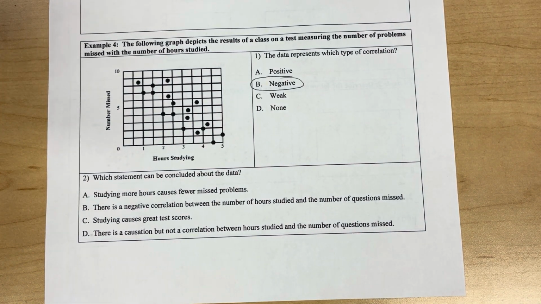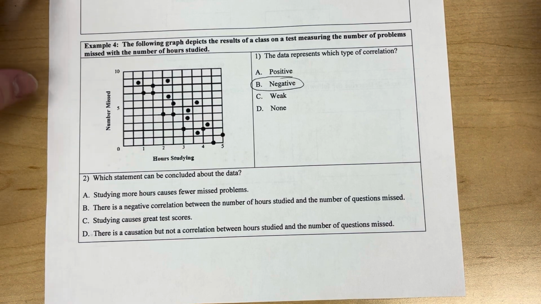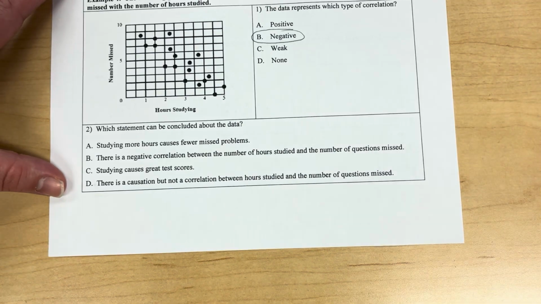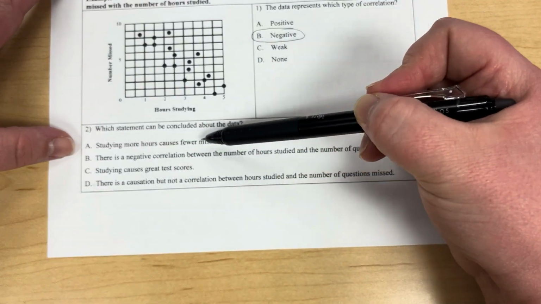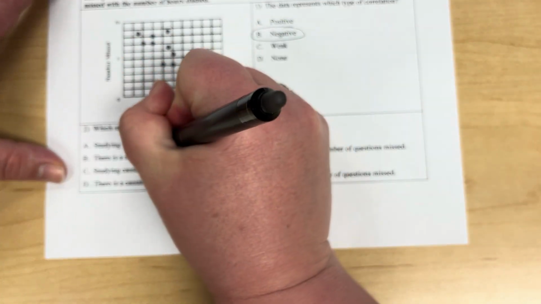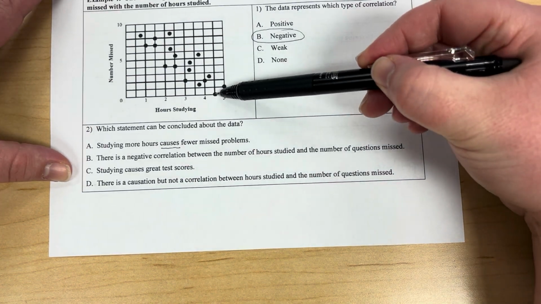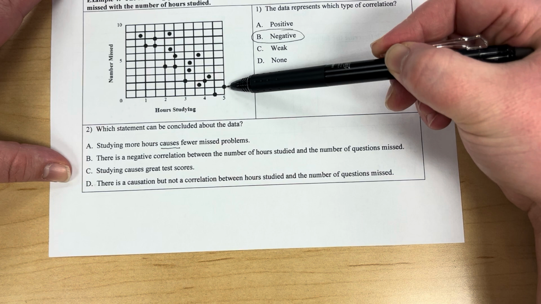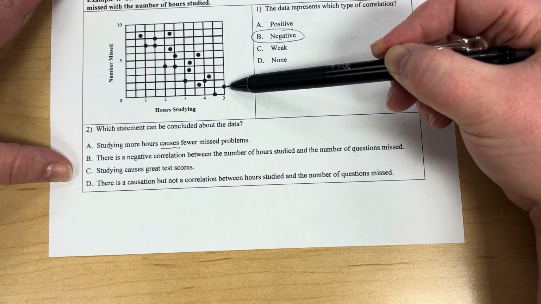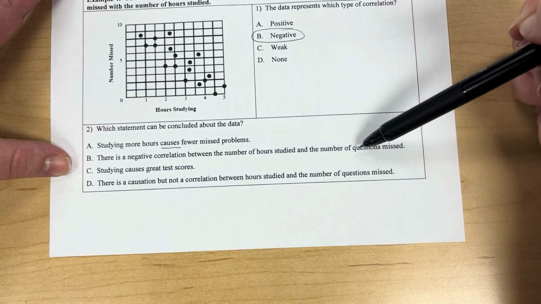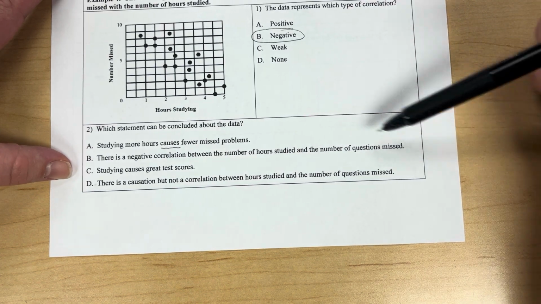I shouldn't say the more you study, the less questions you miss, because that's not entirely true. But there is a correlation between the two. So then which statement can be concluded? Studying more hours causes fewer missed problems. That's not true because it's not a causal, okay? The person who missed the least amount of questions studied less than this person here did, so we can't say causation. There is a negative correlation between the number of hours studied and the number of questions missed. That seems to be true.